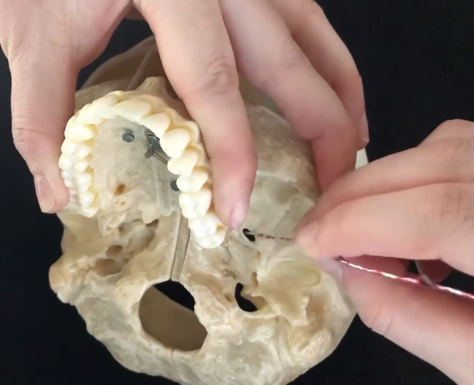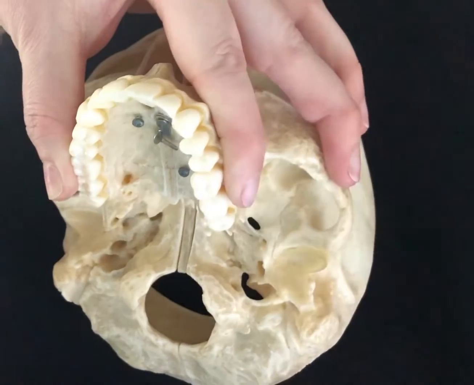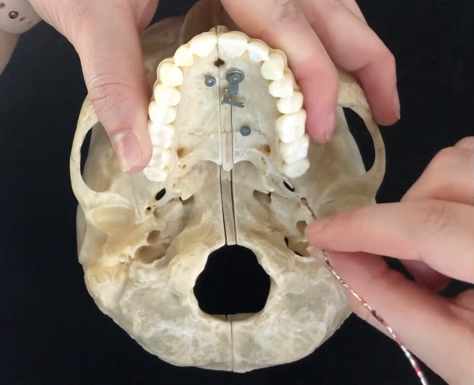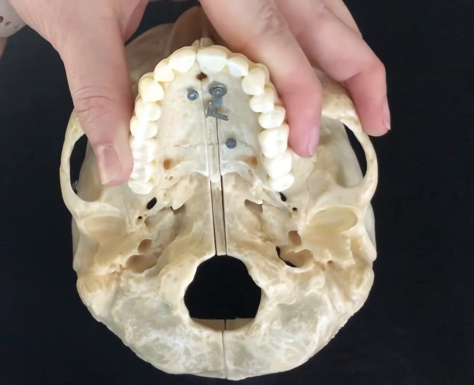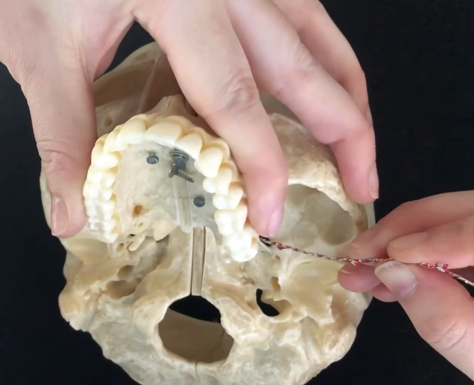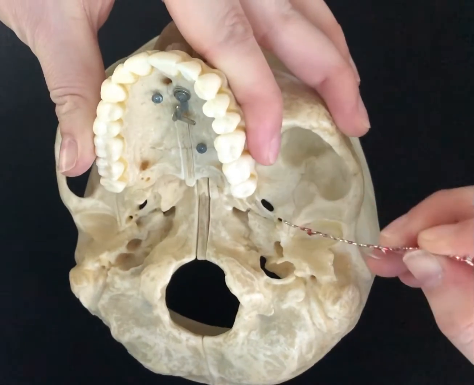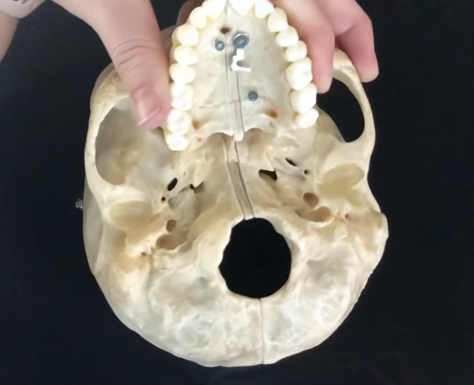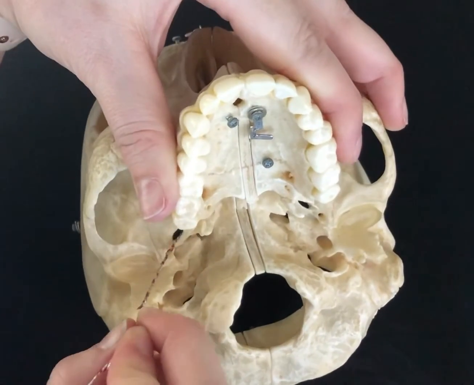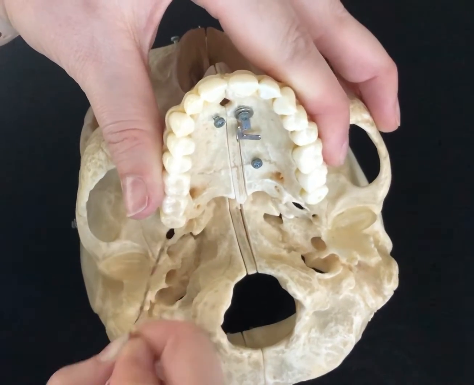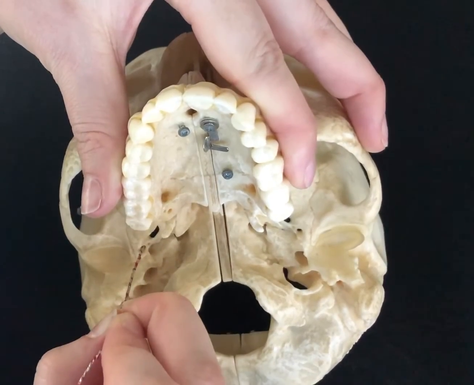So if you look at it, it's literally shaped like an oval hole. And hanging off the posterior and lateral end of it is a very small hole called the foramen spinosum. So foramen ovale and foramen spinosum, they're always together like Batman and Robin. And you can see them again on the right side. So foramen ovale, foramen spinosum.